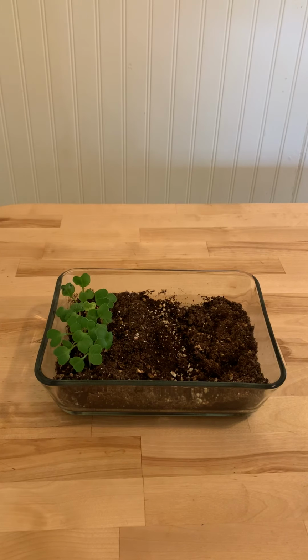Because roots have the task of finding water, they have a sensitivity to it. Wherever there is water in the ground, the roots will seek it out. So we set up this experiment 2 weeks ago. These are radish plants. Radish is a really great plant for doing experiments because it grows really fast.